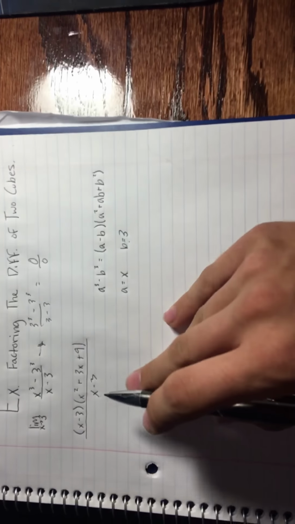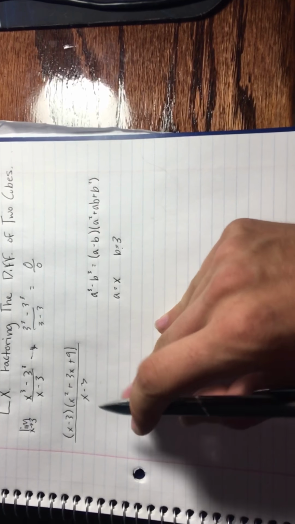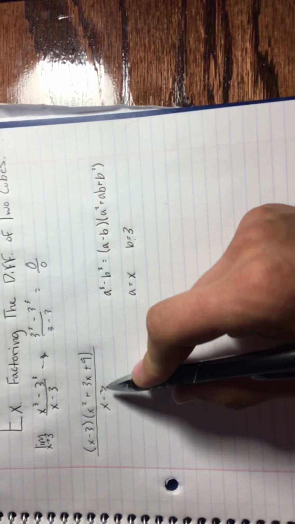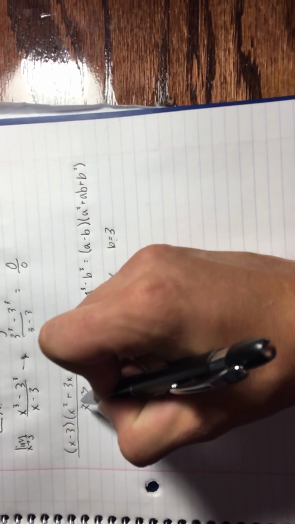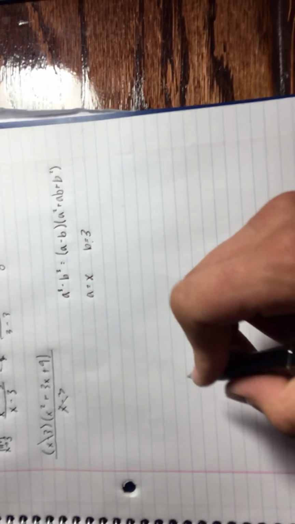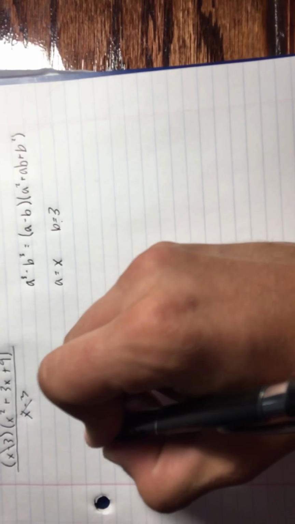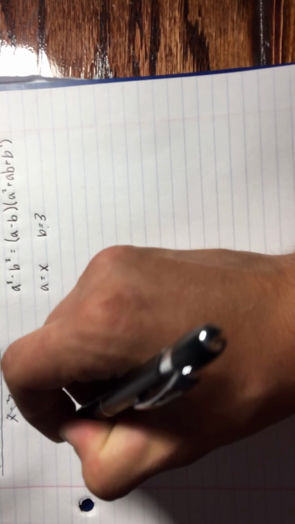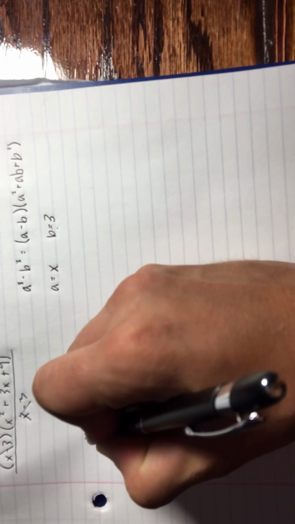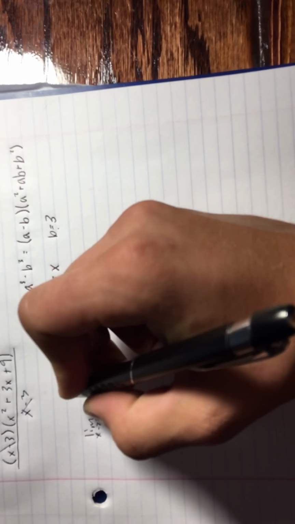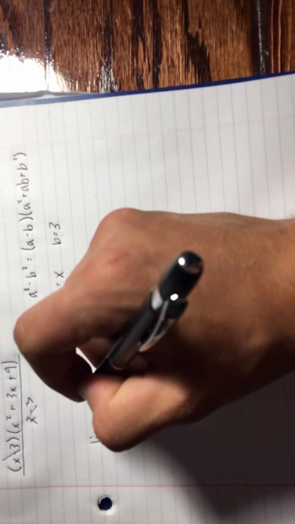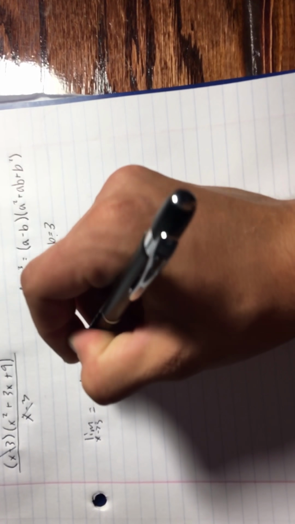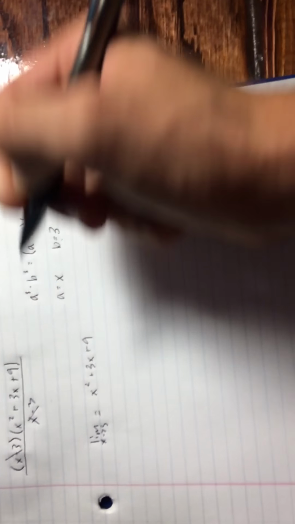Now that we have our problem written down and we have our basic formula, we can go ahead and start with our first step, which is to cancel out any common terms. In this case, we have x minus 3 in the numerator and x minus 3 in the denominator, so these two will cancel out. What this leaves us with is the simplified function, the limit as x approaches 3 equals x squared plus 3x plus 9.